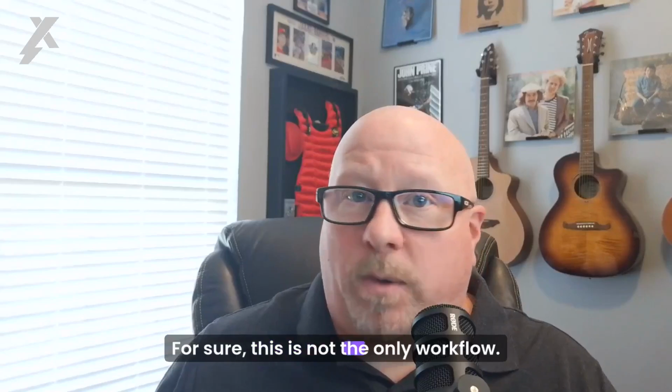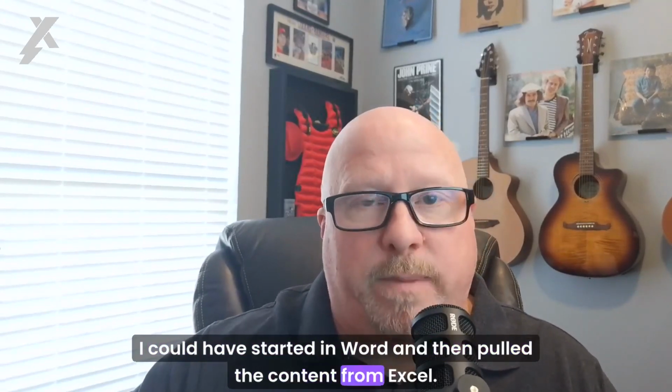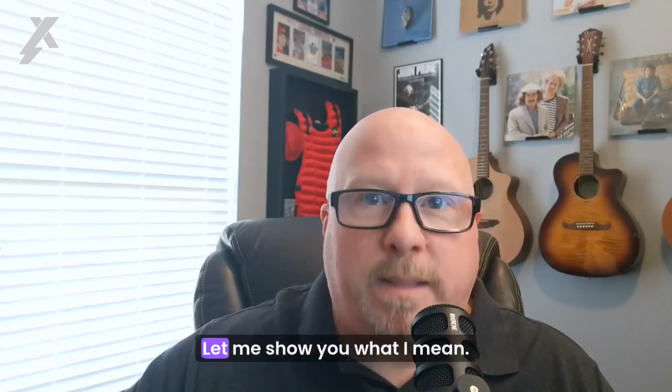For sure, this is not the only workflow. We can support both directions. I could have started in Word and then pulled the content from Excel. Just wanted to show this one workflow. Let me show you what I mean.